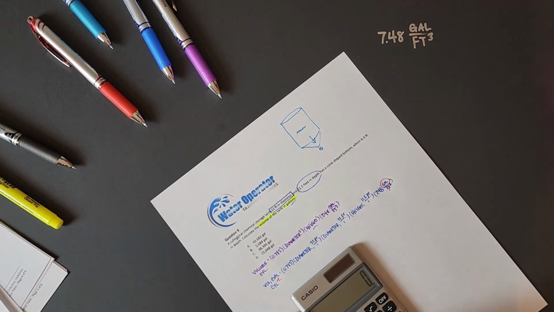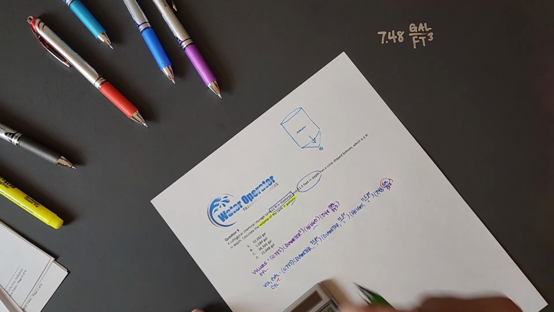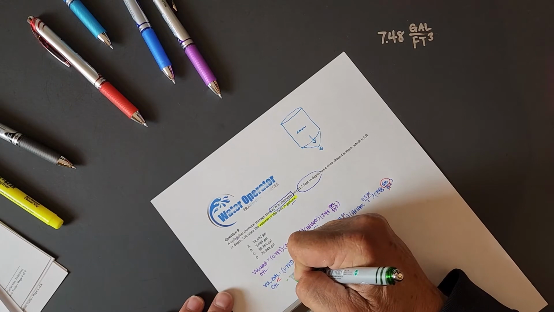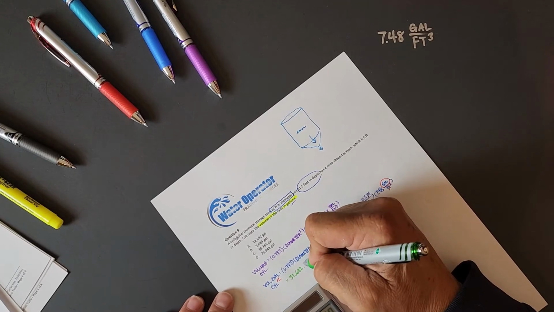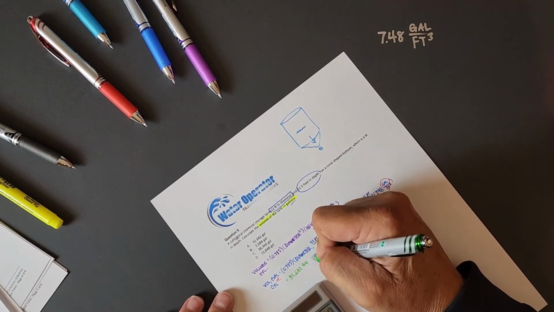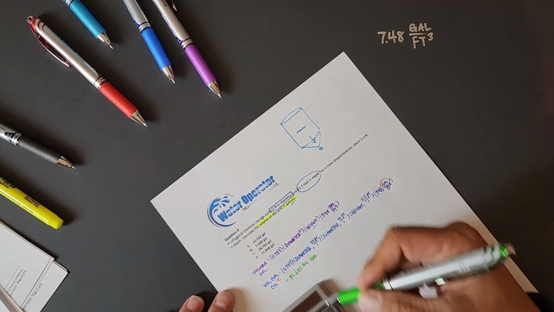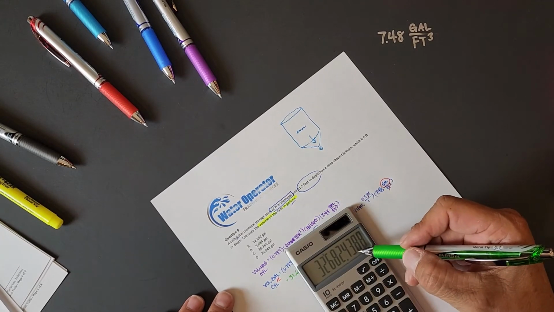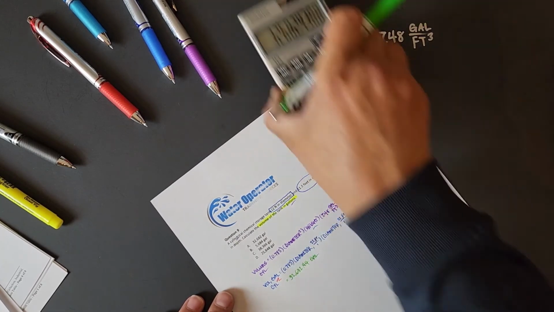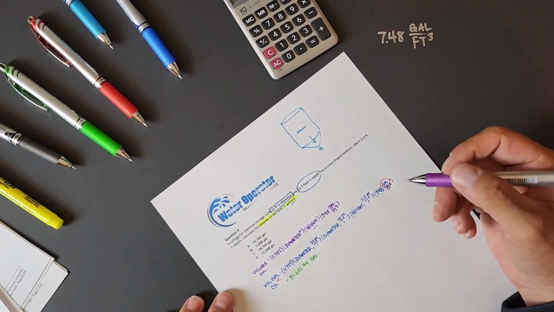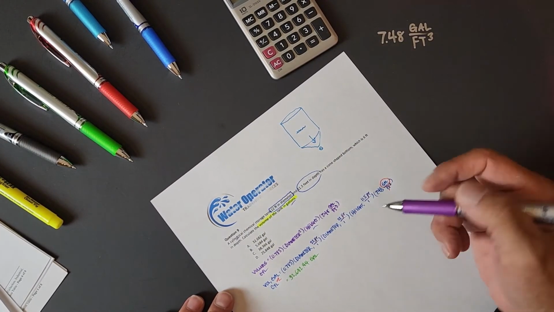So let's multiply it. 0.785 times 22 times 22 times 11.5 times 7.48, and that's going to give us 32,682.44 gallons. You see the 0.438. Because of that 8, I'm just going to round up that 3 to a 4. Okay, this is the cylinder. Now we need the cone.